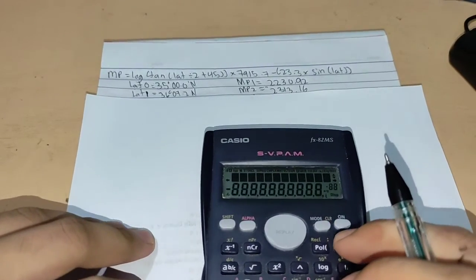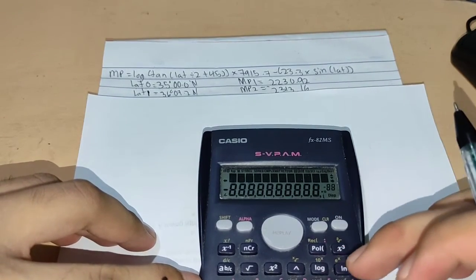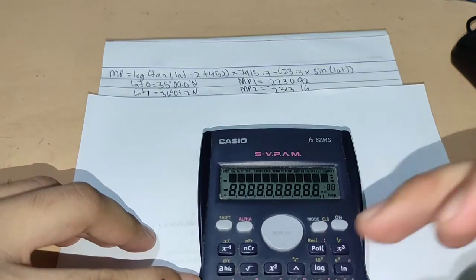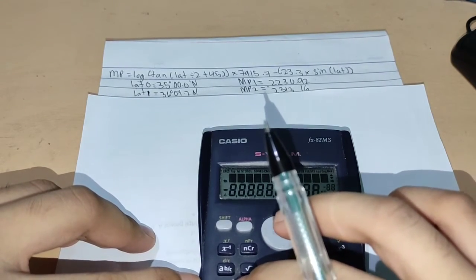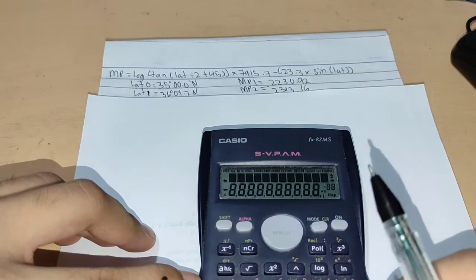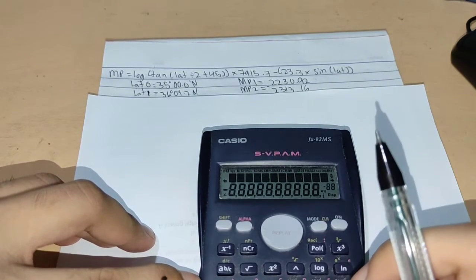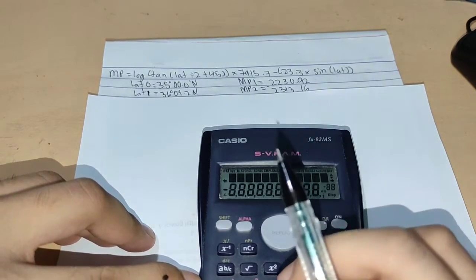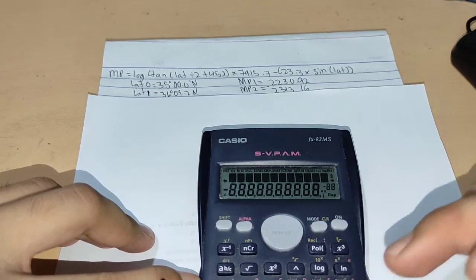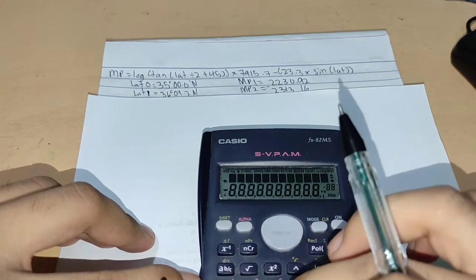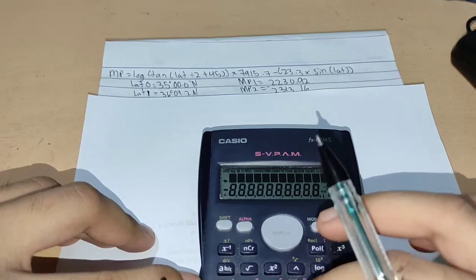So let's start. In our calculator, we will insert log open parenthesis tan open parenthesis the latitude, which is 35 degrees, divided by 2 plus 45 and double close parenthesis, and then times 7,915.7 minus open parenthesis 23.3 times sin open parenthesis the latitude, which is 35 degrees, and close parenthesis.